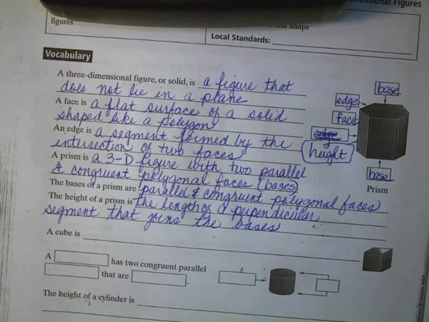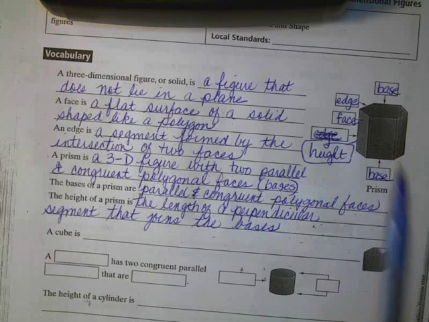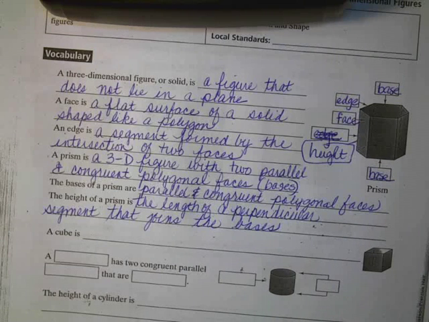Okay, and again, they didn't leave room to write this, but when we name a prism, it's described by the shape of its bases. So again, we have a hexagonal prism that we have given to us right here.